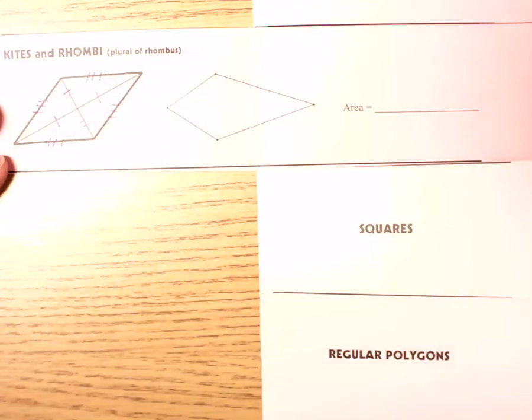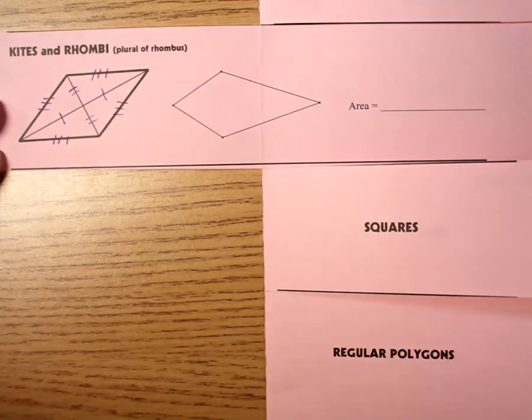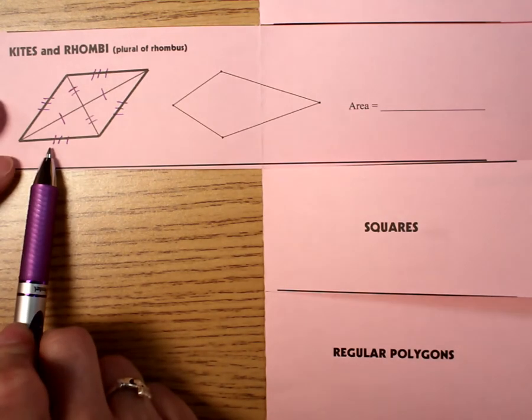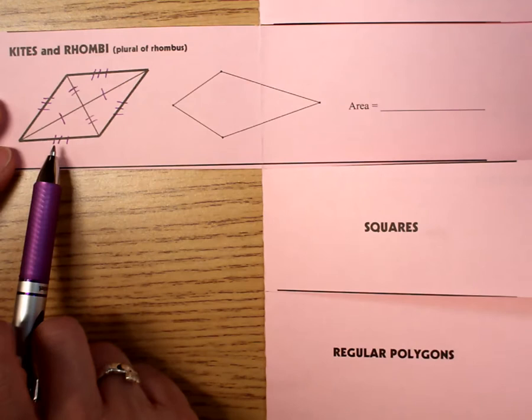Certainly we have more properties that we could be looking at here. Those are all listed on our green foldable from the very beginning of the semester, so you could always go back and look at that one.